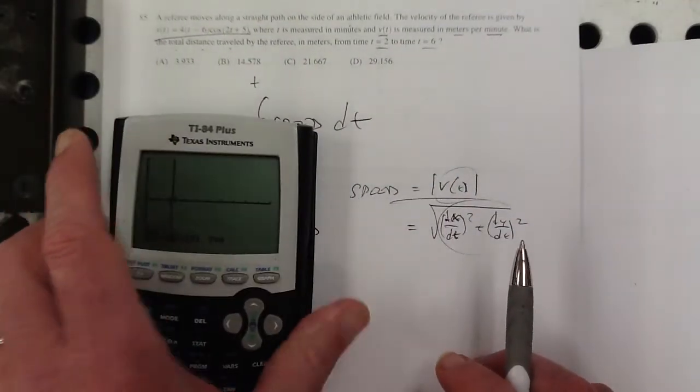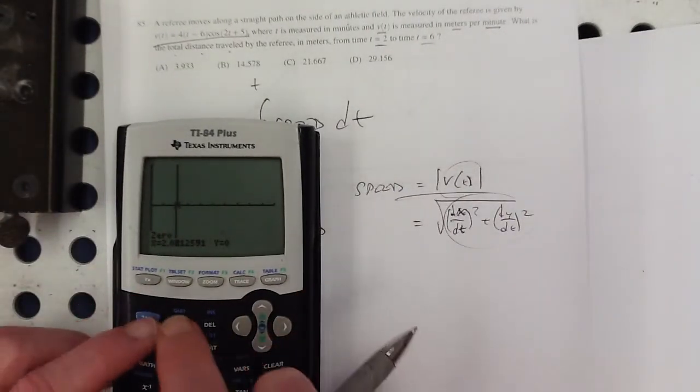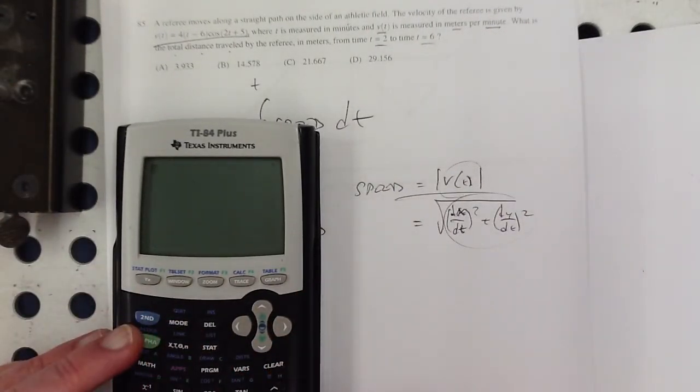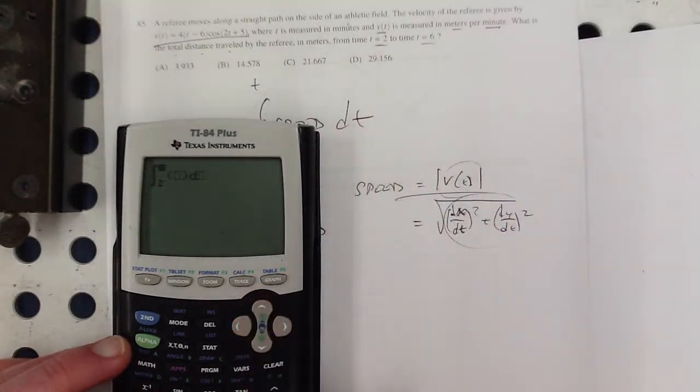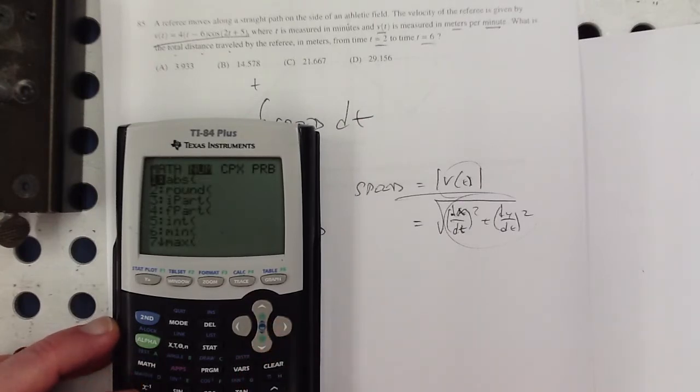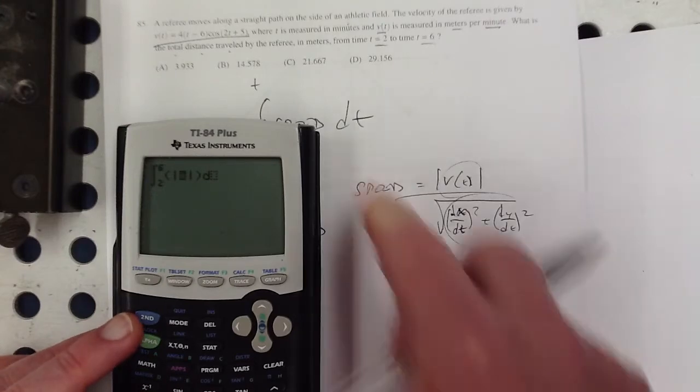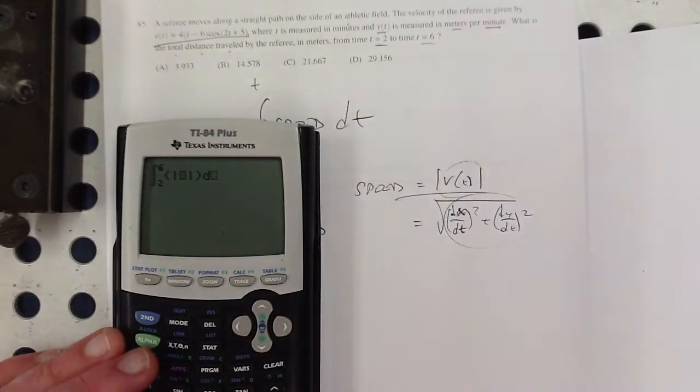So I'll set up my integral in my calculator here. It's Math 9, going from 2 to 6. And the absolute value of this expression, 4 times x minus 6 times the cosine.